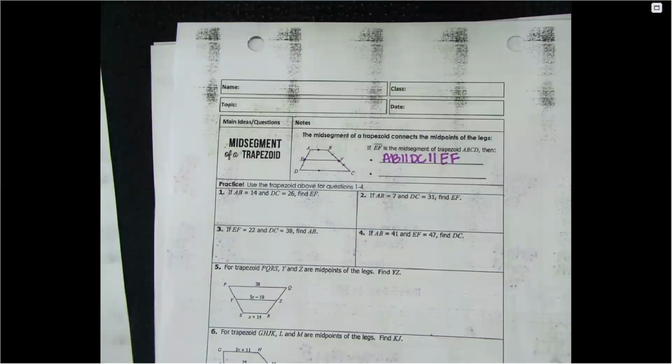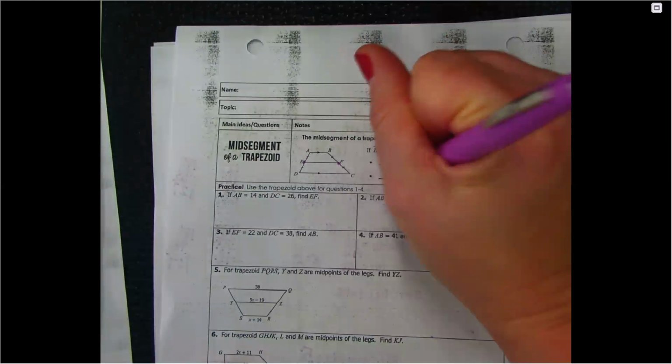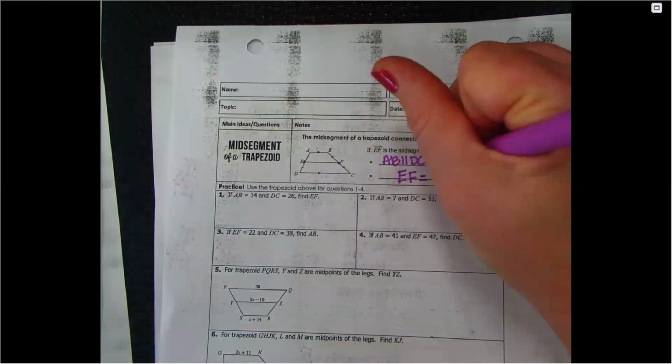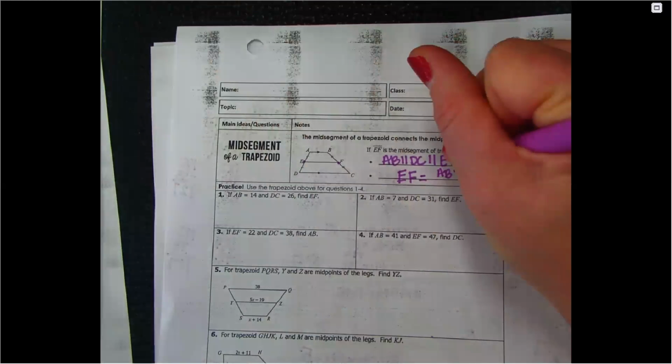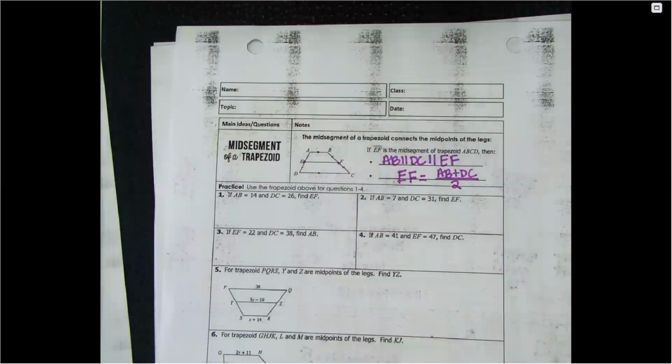The other thing we can take away from this is, I forgot. Let me look at my notes. Oh yeah, the formula. If you want the length of EF, you have to add the top, which is AB in this case, to the bottom, which is DC, and you divide that by 2. So you add the top, add the bottom, divide by 2. That will give you the length of the mid segment. So now we're going to practice that.